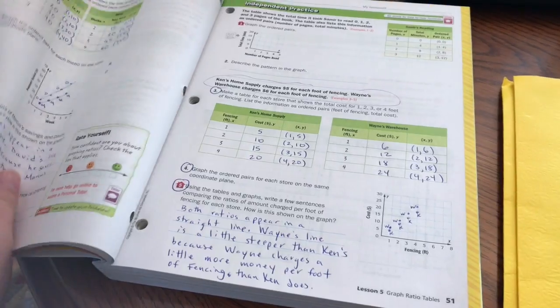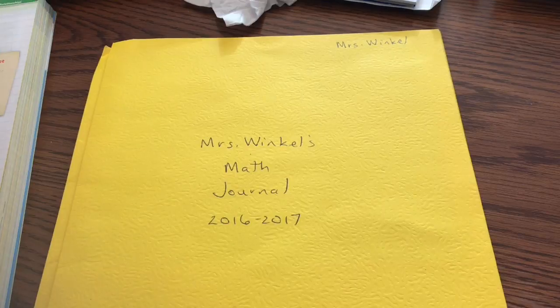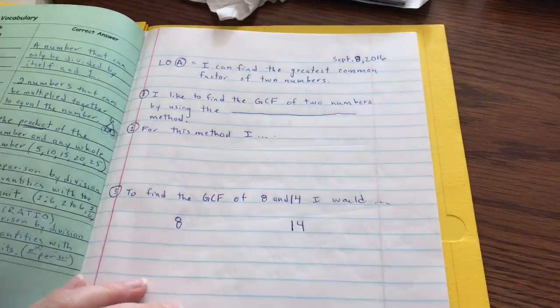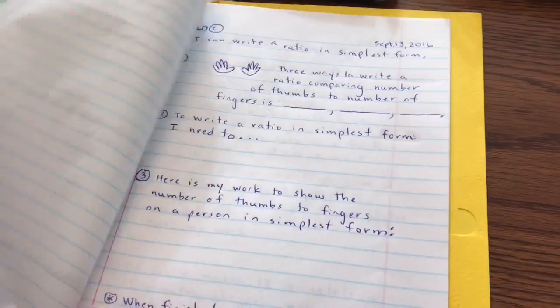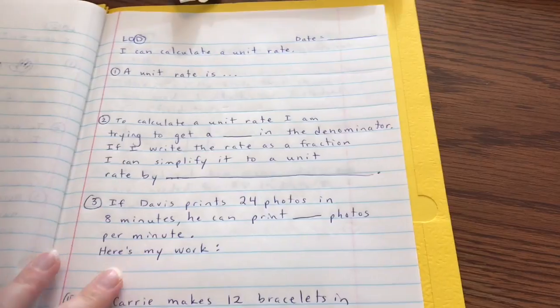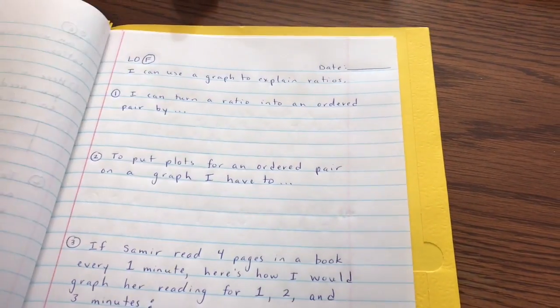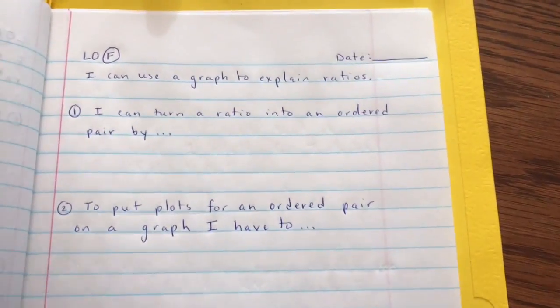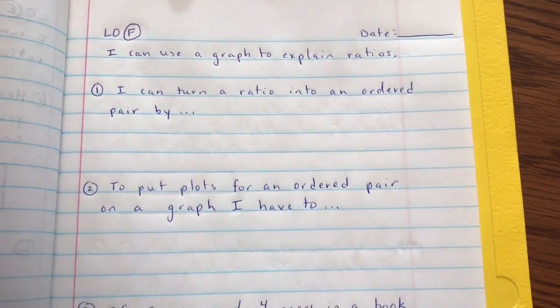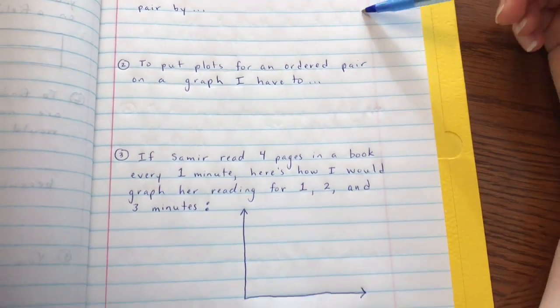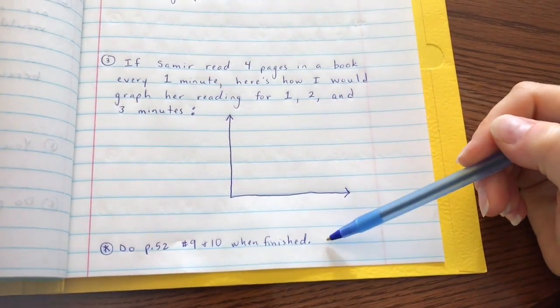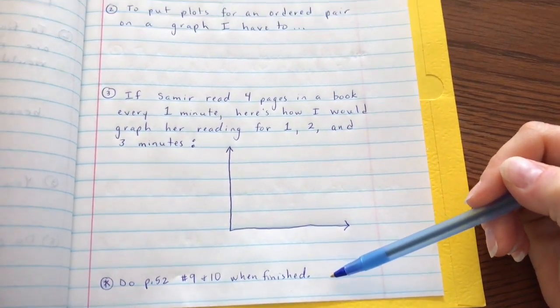So the next thing we need to do here is pull out our learning journal. You can keep your book open in case you want to refer back to the examples or definitions from this chapter. But let's try to do our learning journal without using the book too much. In our learning journal, we need to go to the next open page. So we did learning objective D, E. Now we're going to learning objective F. We're going to have our learning objective, our date, and 3 parts to this. And then when you're finished, you can do page 52, 9, and 10.